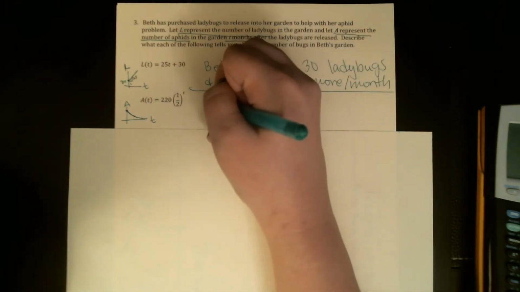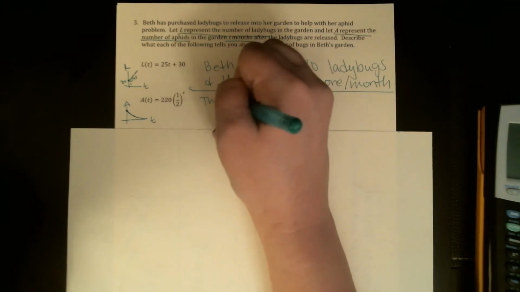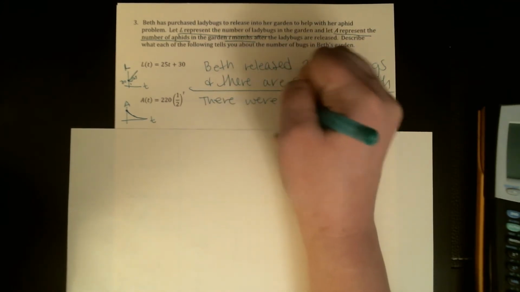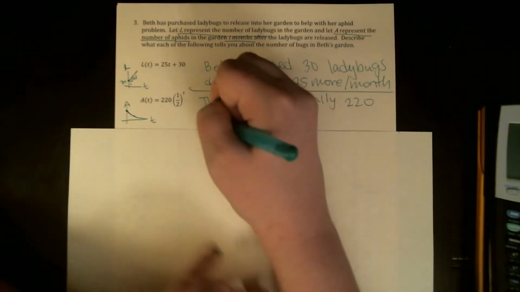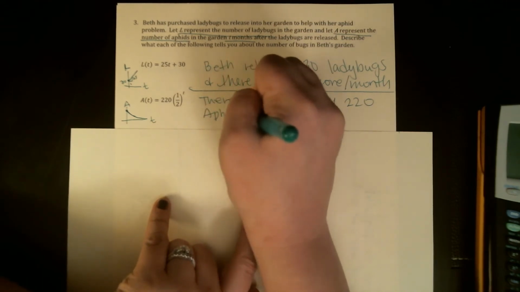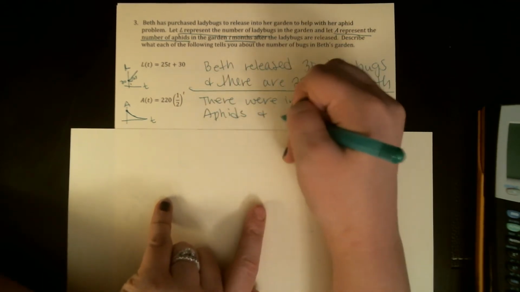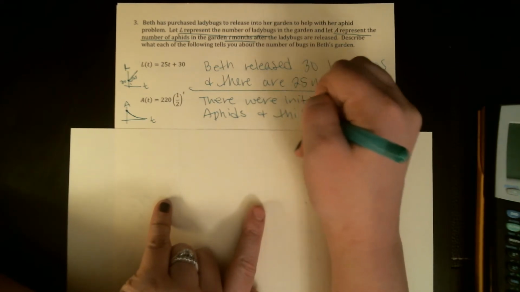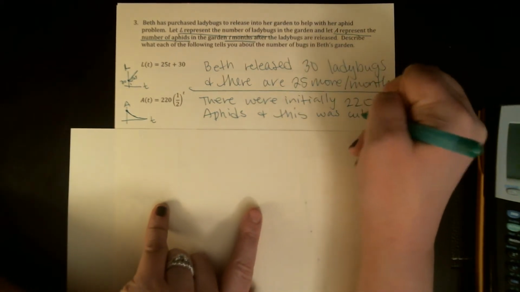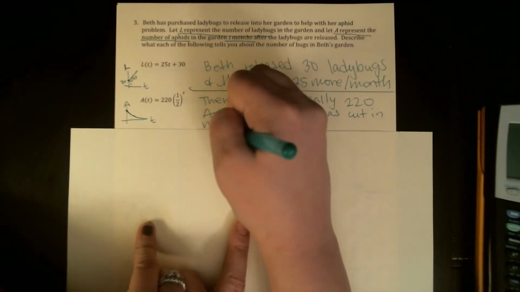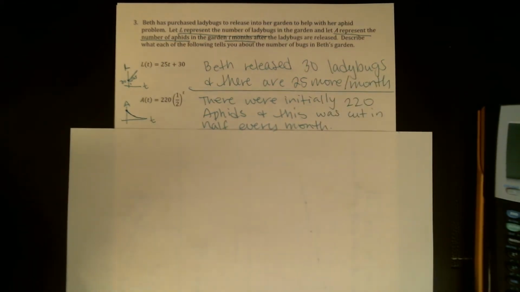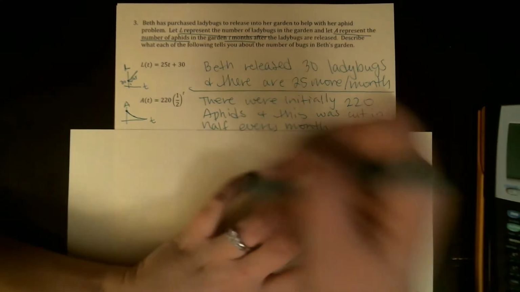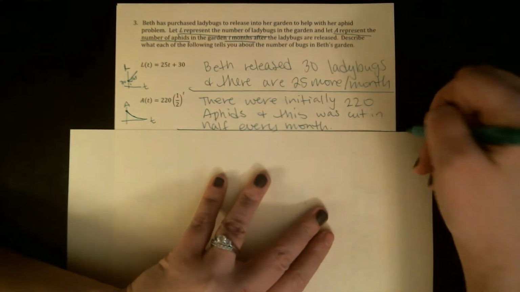And I would say there were initially 220 aphids, and this was cut in half every month. Okay, so starting with 220 aphids, we're going to multiply by 1/2 over and over and over again. Every single month we'll multiply by 1/2.